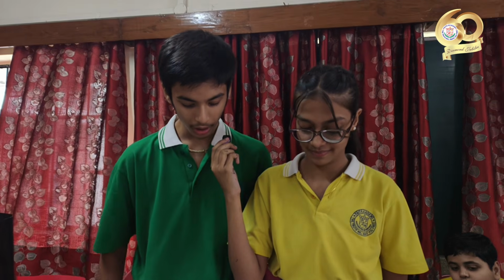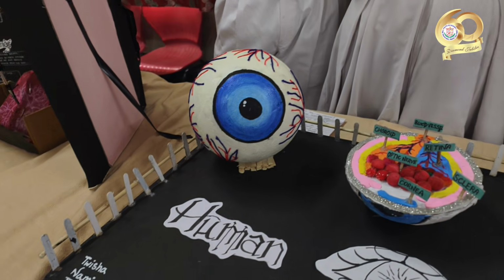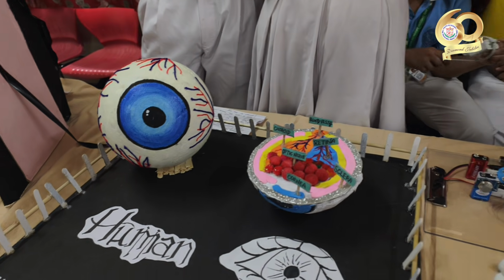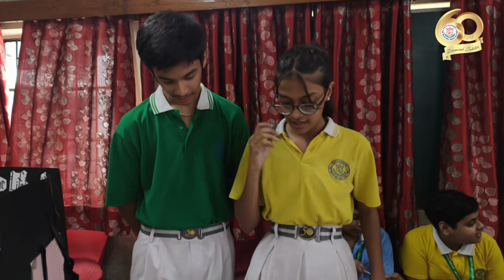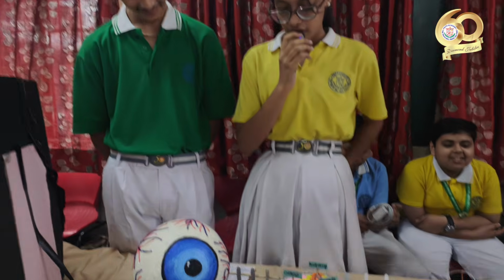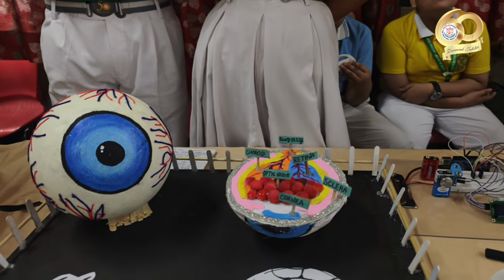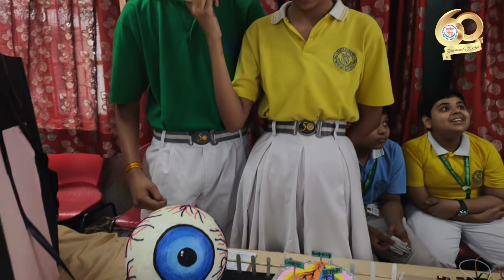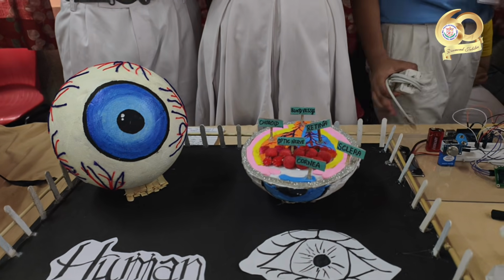The light enters through the cornea, which is the transparent front part of the eye. It bends the light so it can be focused properly. This is the sclera. It is the white outer layer of the eye. It protects the eye and gives it its shape. This is the choroid. It contains blood vessels that supply oxygen and nutrients to the eye.